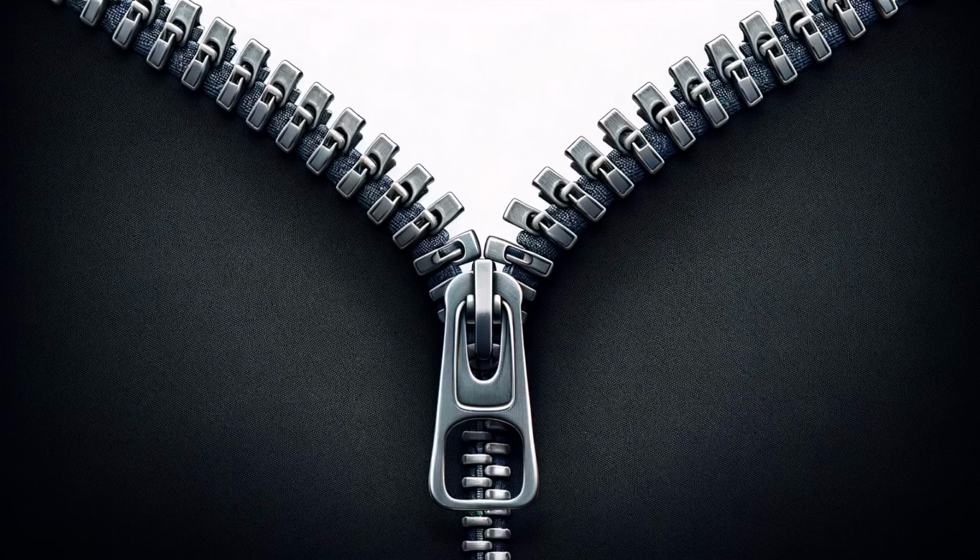Have you ever wondered how a zipper on your jacket works? It interlocks individual teeth from two separate sides to form a single, unified closure. Each tooth from one side meets its partner from the other, joining together as you pull the zipper up.